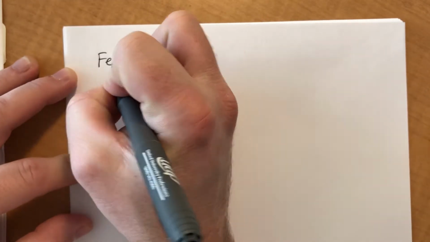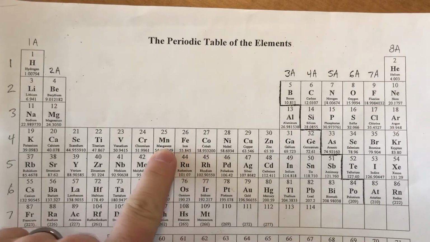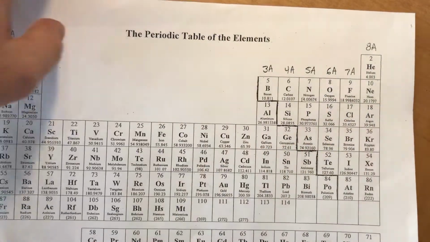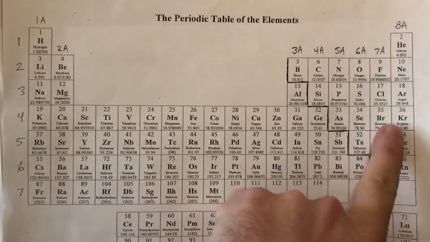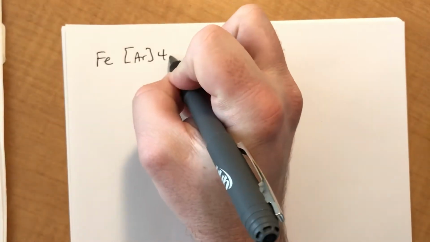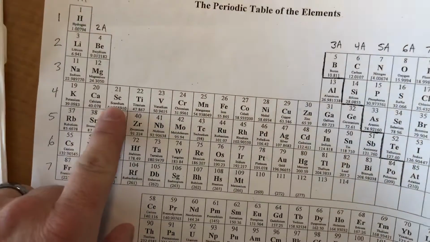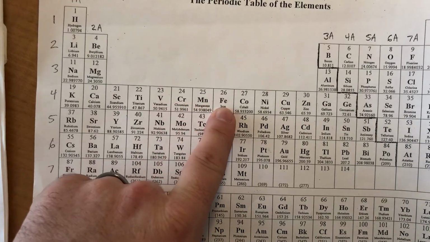I'll use the periodic table to point out what I'm doing, and we'll use noble gas abbreviations for everything. So let's do something like iron. Iron, if you look at it, is element 26. If you count your way back, the previous noble gas is argon. So we start with argon, then 4s2. And then we said for the D block, the numbering is off by 1. So this is 3d, 1, 2, 3, 4, 5, 6.